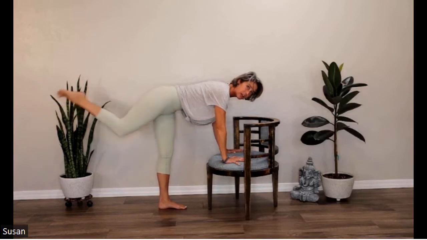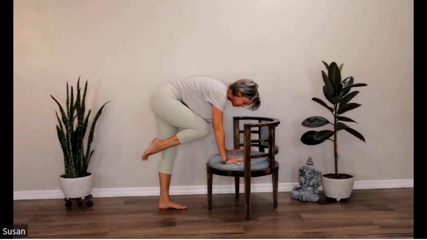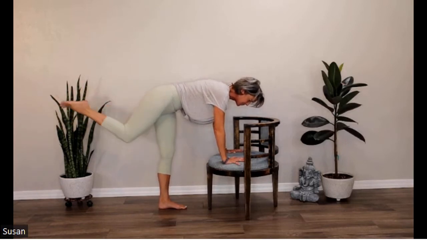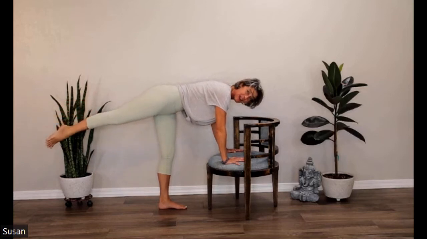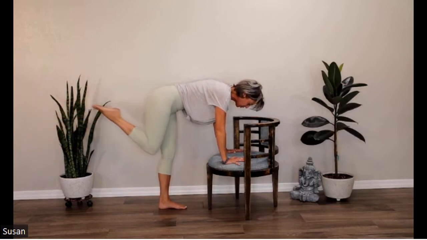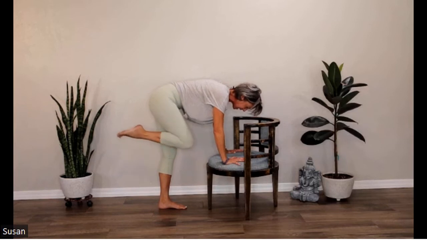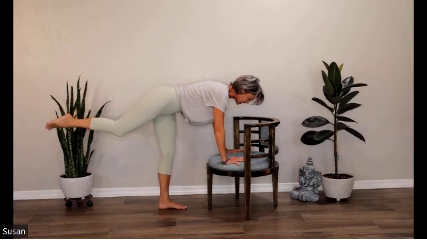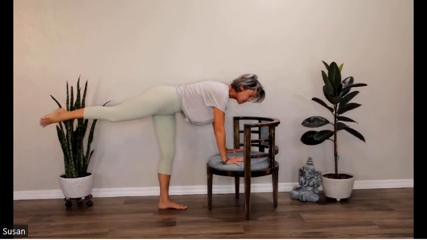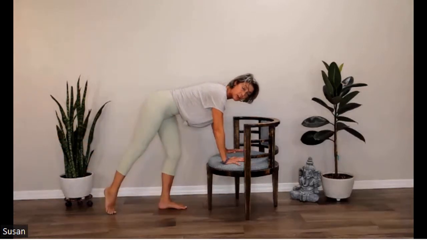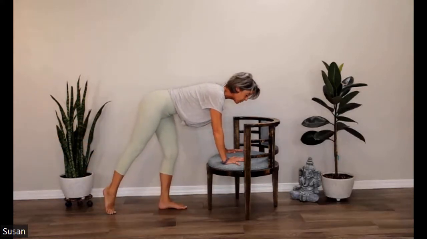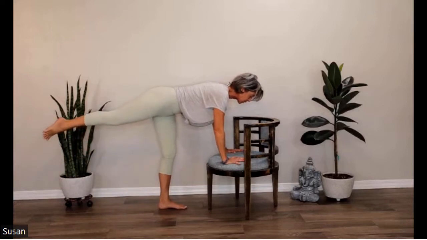Good, let's do that again. Draw the knee in, and then extend it back up. So we're working on balance and core a bit here. Take one more, just like that. Knee in and extend it out. And we'll stay right here with the leg lifted. Now, alternatively, that leg could be down on the ground, right, with the toes on the floor for balance. You're looking for a bigger challenge today, lift the leg.